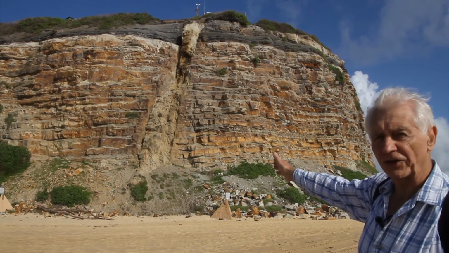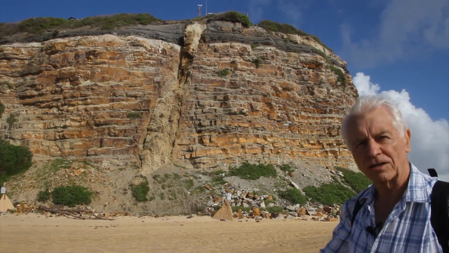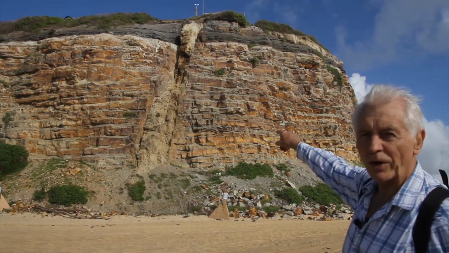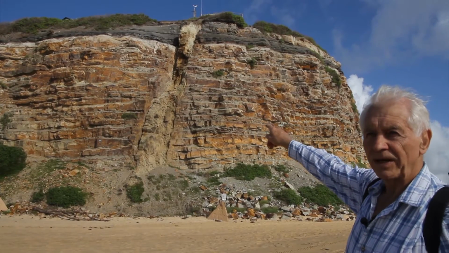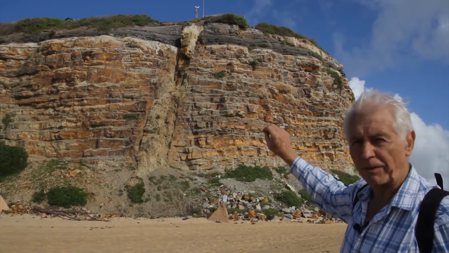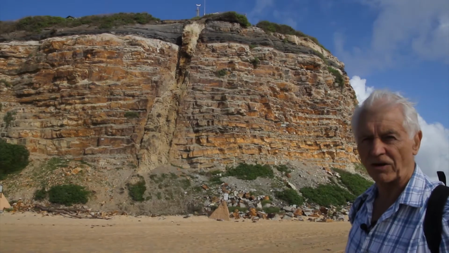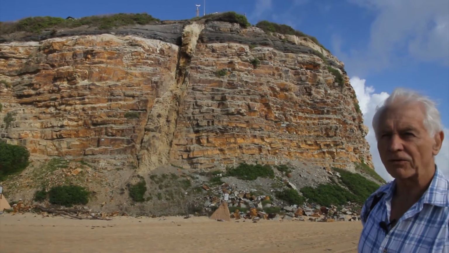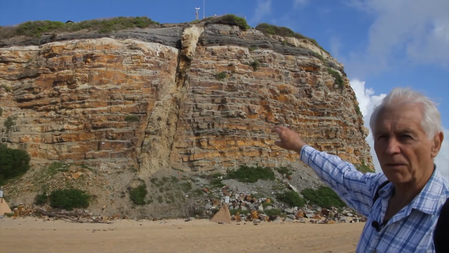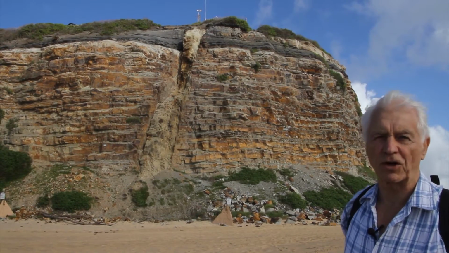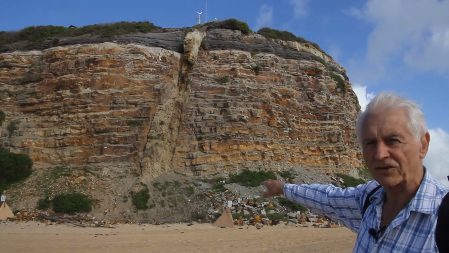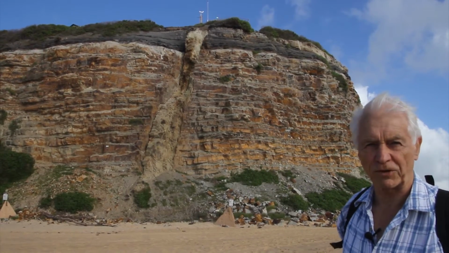Cutting through the whole sequence is another rock, a vertically intrusive dike. That weathers differently. Near the top, it weathers into the horizon. Near the bottom, it sticks out, it protrudes. The reason for that is near the top, you have chemical weathering predominant. Near the bottom, where you have sandblasting and wave action, you have physical weathering predominant.